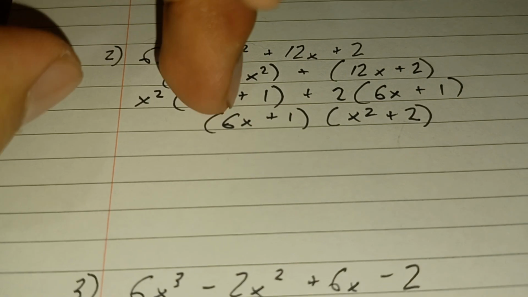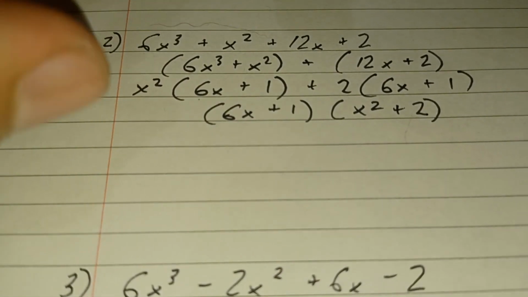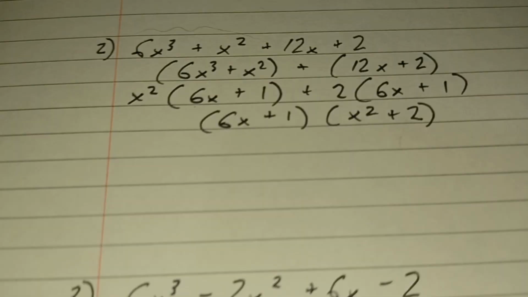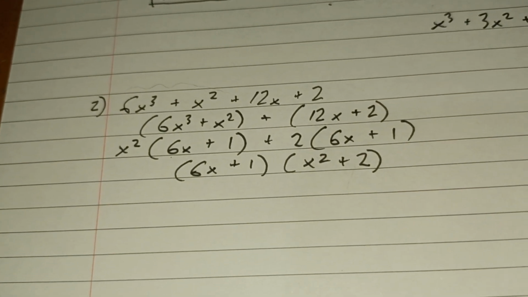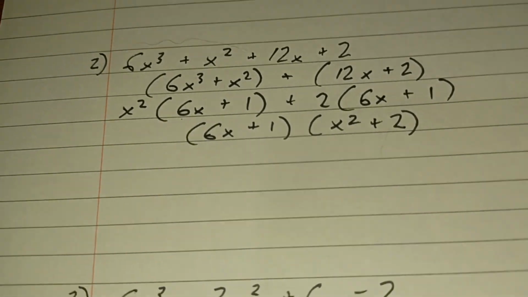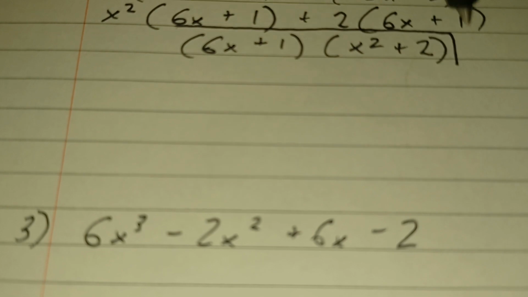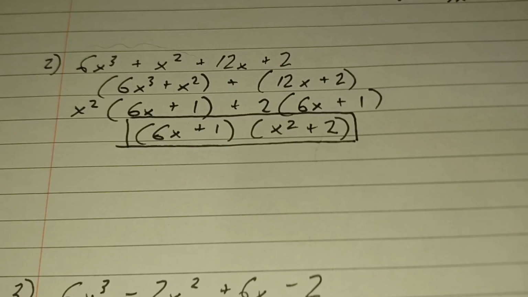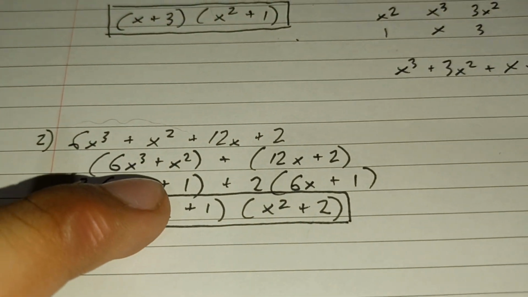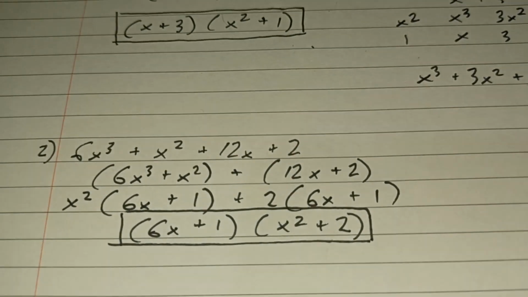So we factor this one out, and then we just add x squared and 2 together to get that. So 6x plus 1 times x squared plus 2. That is how we completely factor this one by grouping. And if we multiply these two together, we are going to get this.